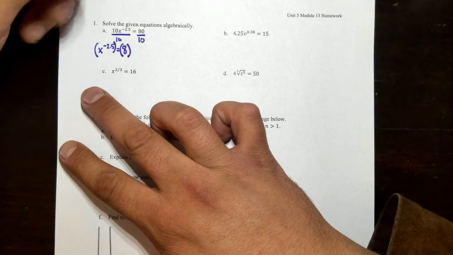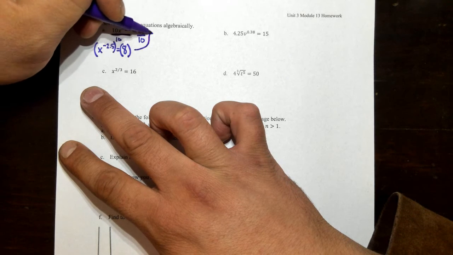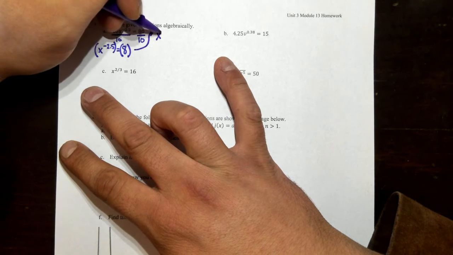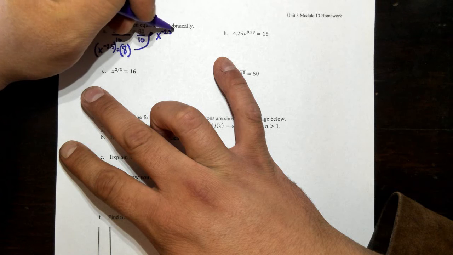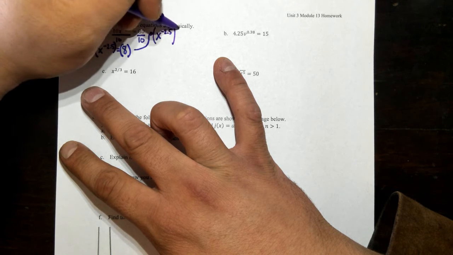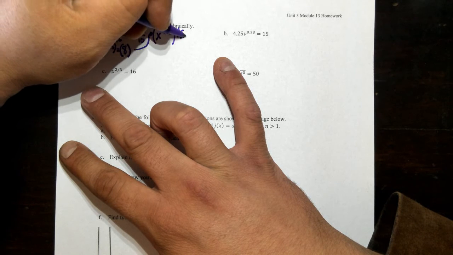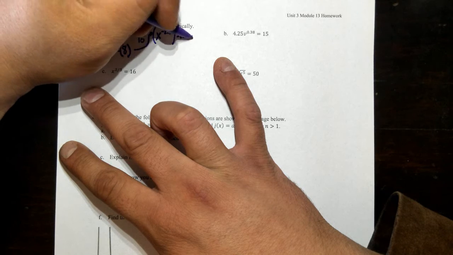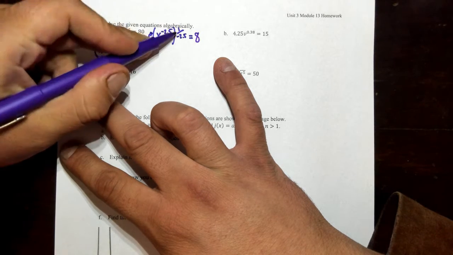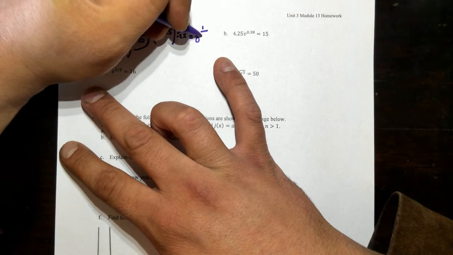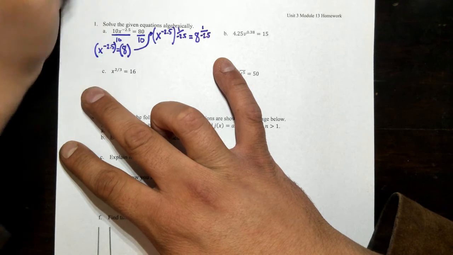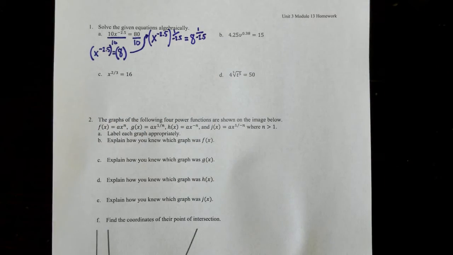So actually let me write that up here so I have more room. So we have x to the negative 2.5 power. I'm going to raise it to the 1 over negative 2.5 power equals 8, and I'm going to raise that to the 1 over negative 2.5 power. Remember, whenever we raise something to a power, we need to do it to the other side.